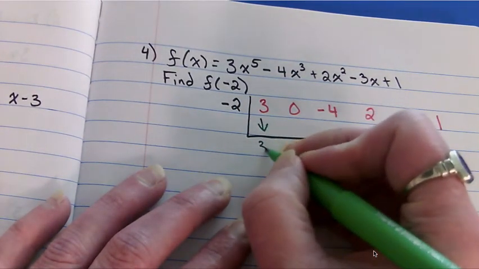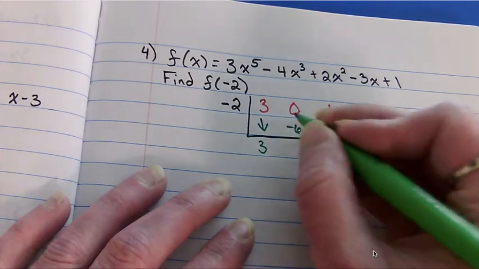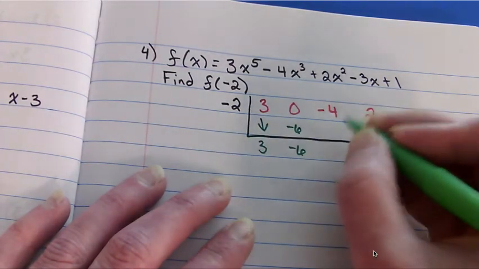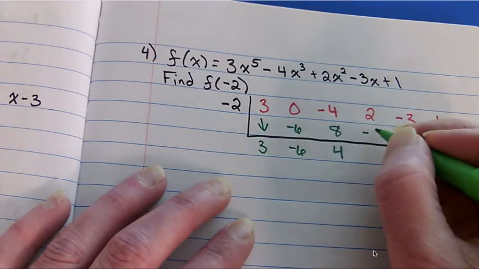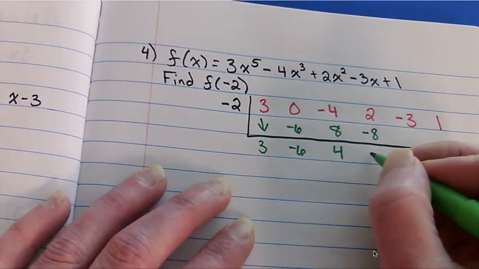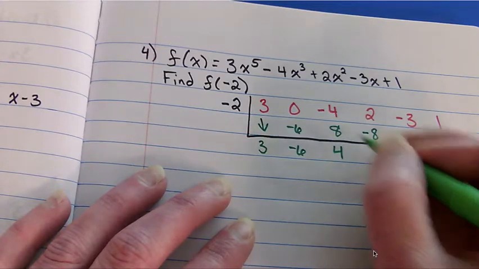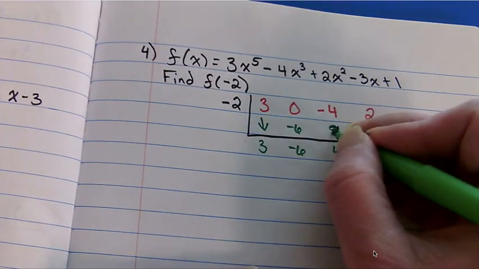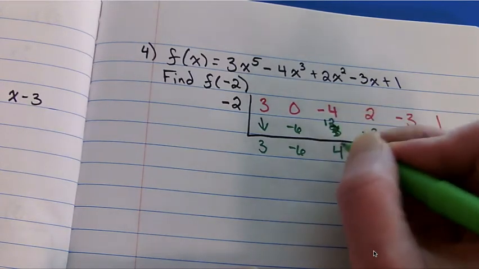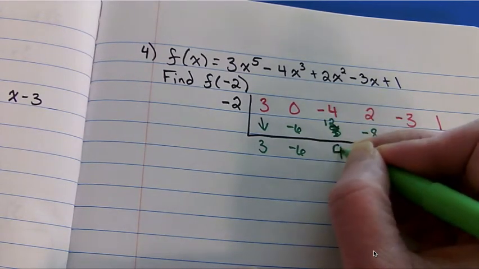Bring down. Negative 6. Add. Multiply. Add. Multiply. Ooh, I almost messed that one up. Negative 6 times negative 2 is 12. That's going to be an 8.